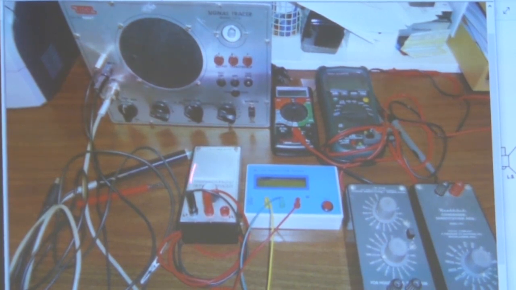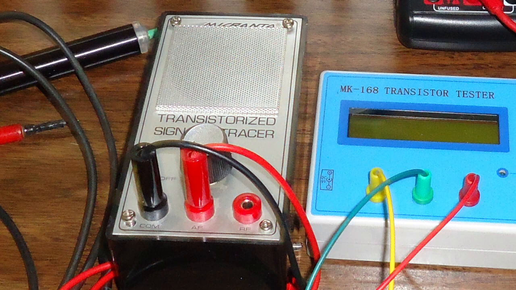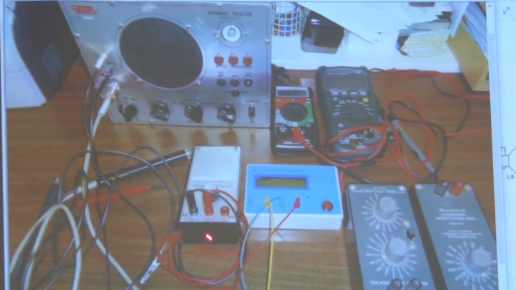Now if you go to this little box, this is a little box that was made by Micronta, which was a brand that was offered through Radio Shack back in the day. And this does the same thing as that, only it's much smaller, and it's a transistorized amplifier inside. Now, it's okay. It's got an RF detector in it. There's just a couple of test leads here with banana clips on them. There's an RF input and an ordinary audio input as well, similar to what this one has.